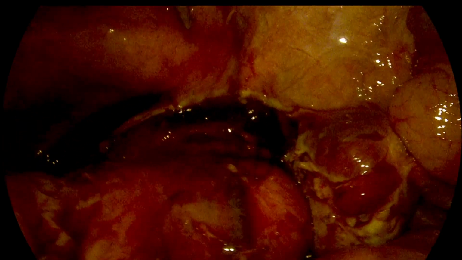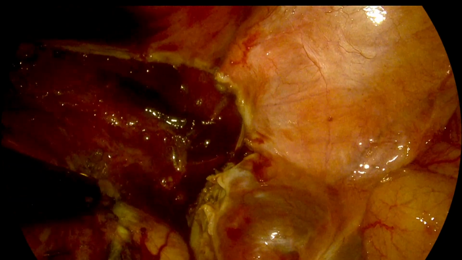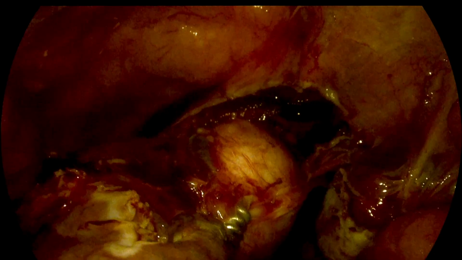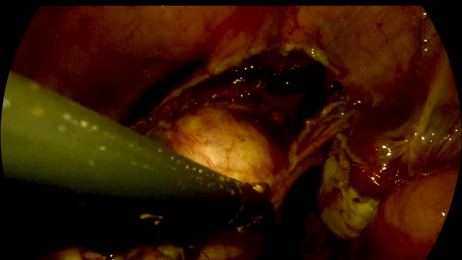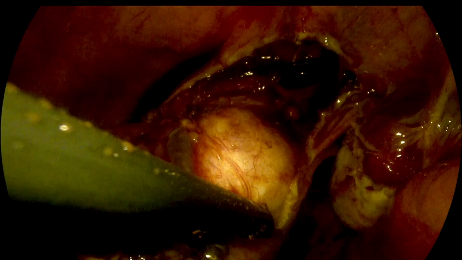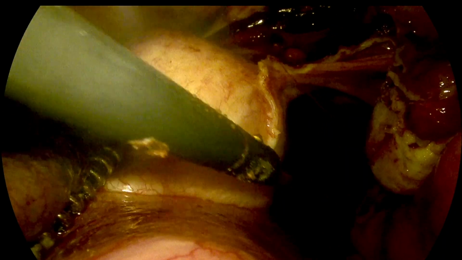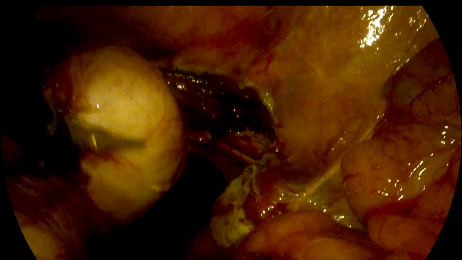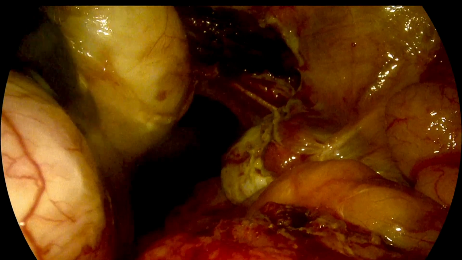Now we are into dissection on the right. On the right side, at the level of the isthmus, there is a small fibroid present. It's around a 2 by 3 centimeter fibroid, which is covering the uterine vessels. And the uterosacral ligament is pulled close to the cervix, close to the isthmus of the uterus. The uterosacral ligament is pulled up due to the small intramural fibroid at the level of the isthmus.